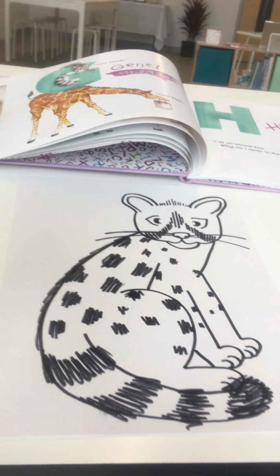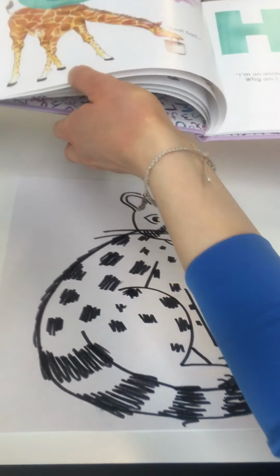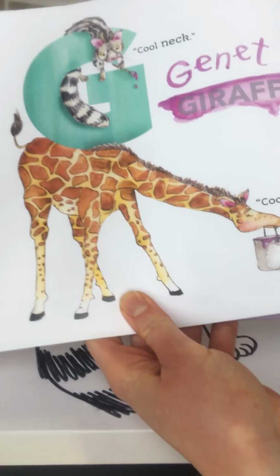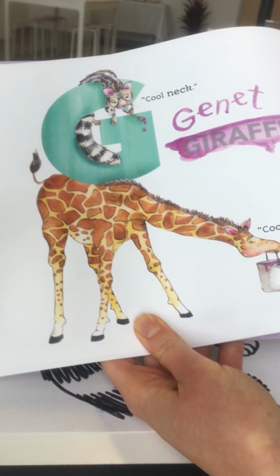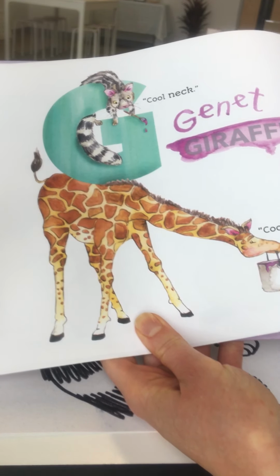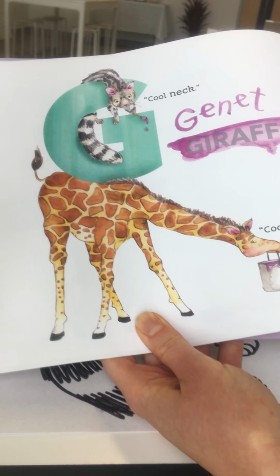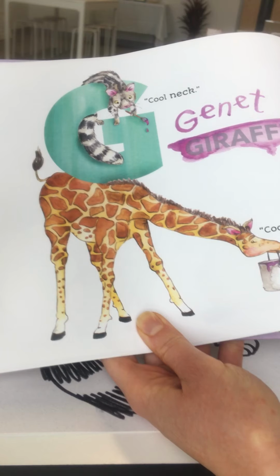We are on to letter G, which in Odd Animal ABCs does not stand for giraffe, but for genet. Genets are, similar to yesterday, a slender cat-like mammal, but these creatures are actually native to Africa. Yesterday's was native to Madagascar.